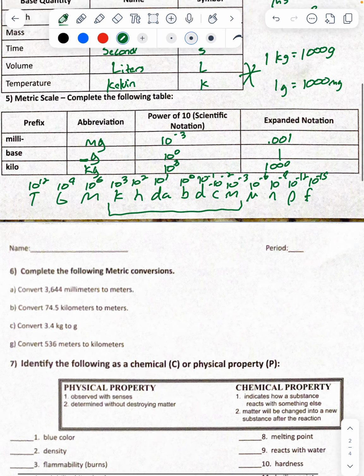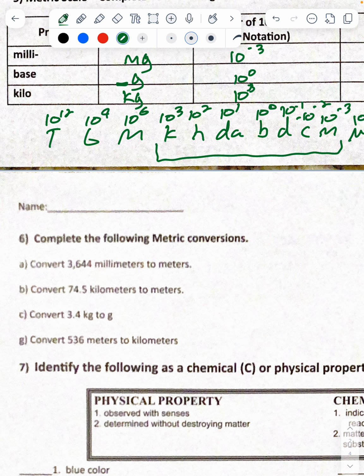Now we're going to do some conversions. We're going to convert 3,644 millimeters to meters. I'm going to show you the decimal way because that's probably the easiest for these small ones. Milli is 10 to the negative 3. Meters, I don't see a prefix there, so that's my base, 10 to the 0. Then you would look on your metric scale: where is milli, and where is meters? Milli starts on the right, but since you're going to meters, you're going to have to go to the left. How many spots does it take to get from negative 3 to 0? That's 3, so you move the decimal to the left 3 times.